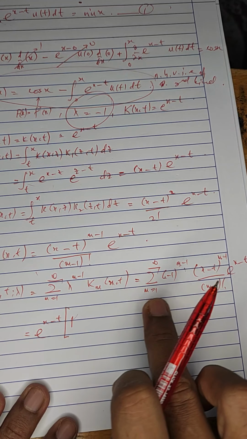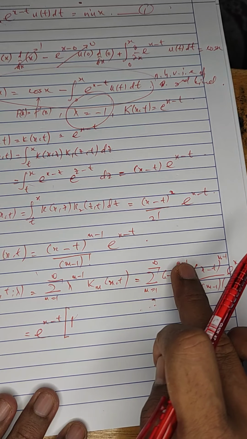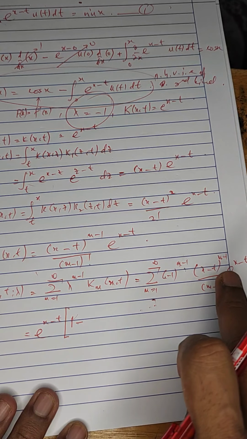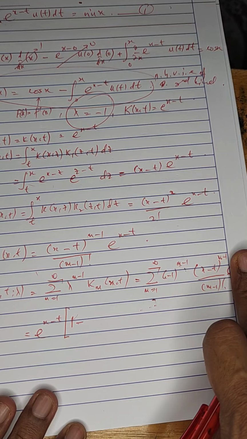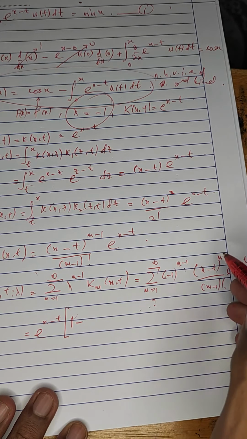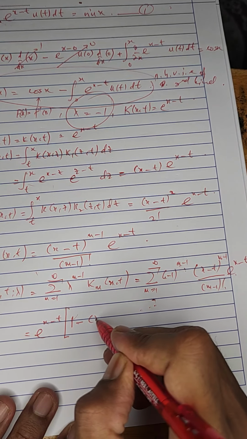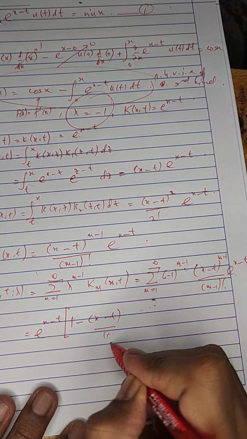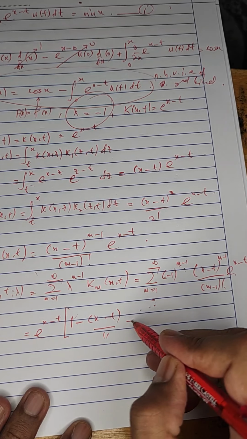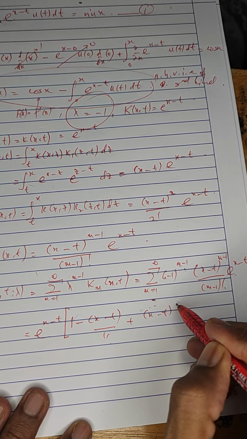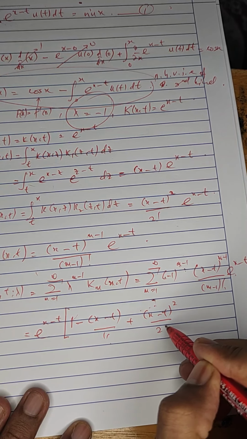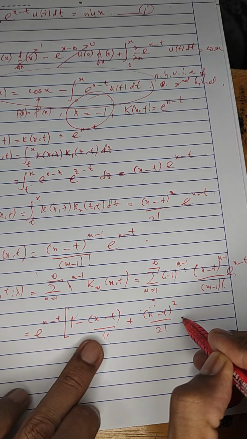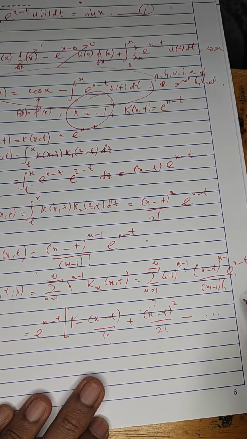When m equal to 2, you have minus 1, so we are negative here, and we have (x-t) over 1 factorial, plus (x-t)^2 over 2 factorial, and so on, with alternating signs.